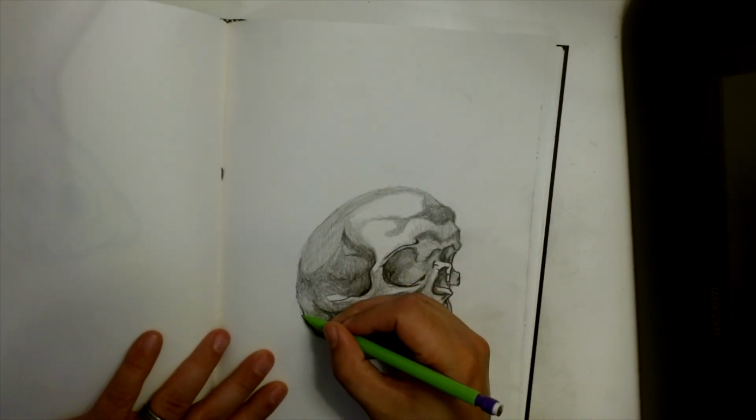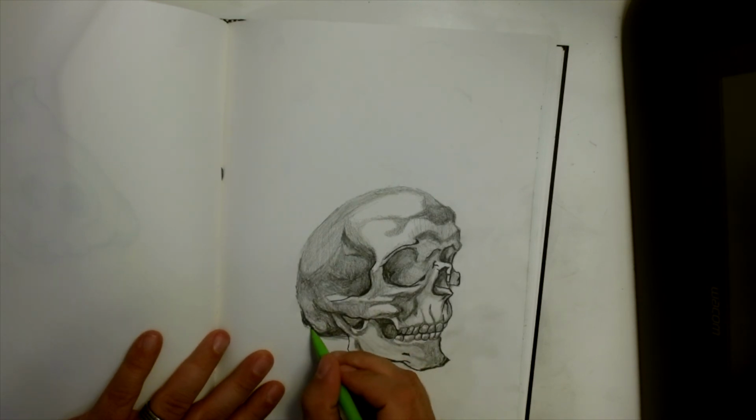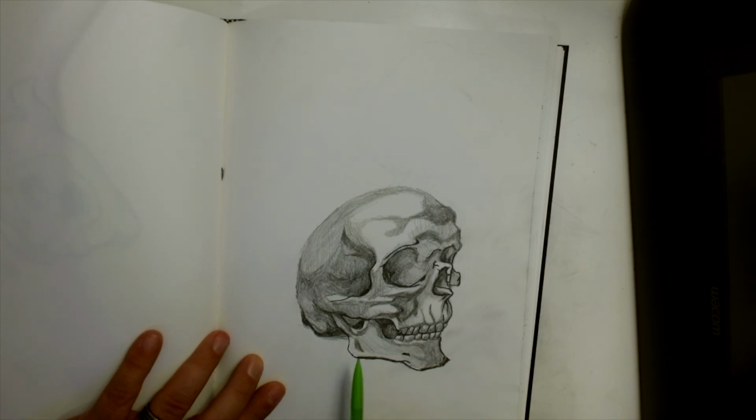Now down here towards the bottom, we could bring that shadow out some, just so again it looks like it's sitting on the ground. So the way that we can do that is now we can take that and build that out.